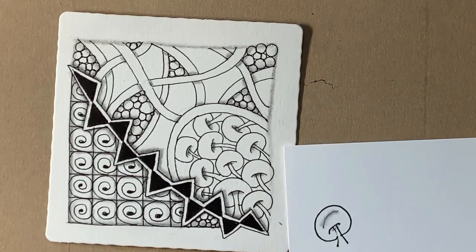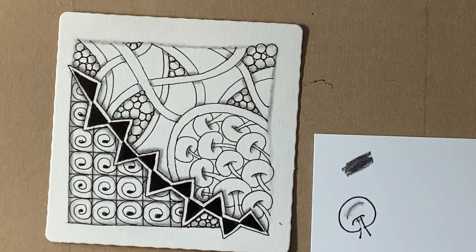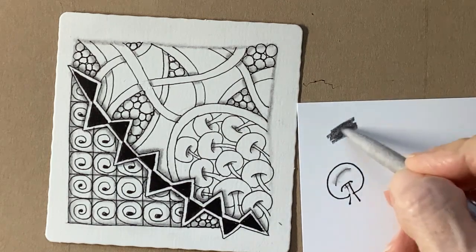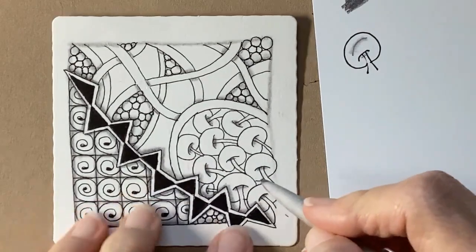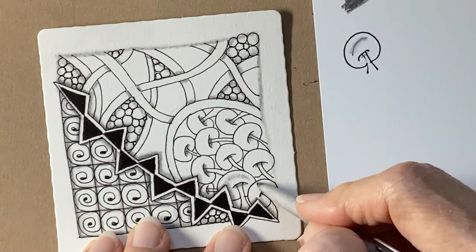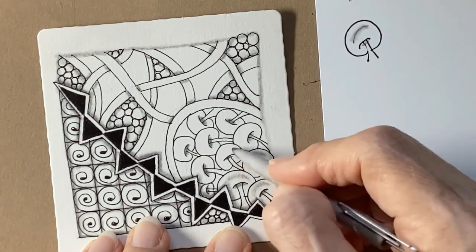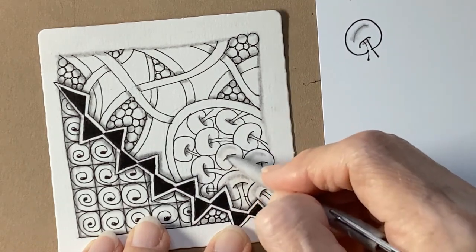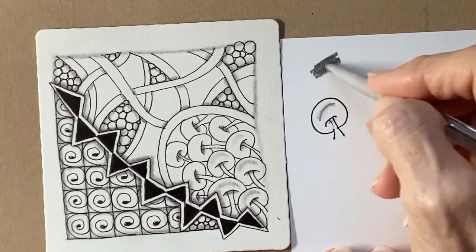So what I like to do is just put a little bit of graphite down on a scrap piece of paper and then get some on my blending tool and then very softly add a little bit of shading on the top of each one of these. Okay, go back, get a little bit more.